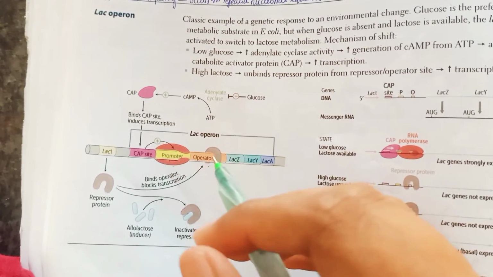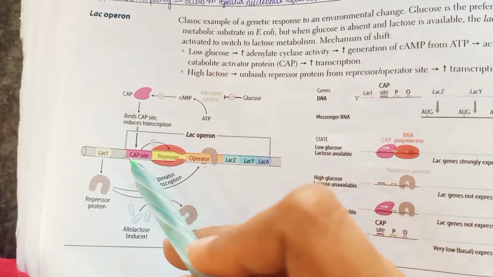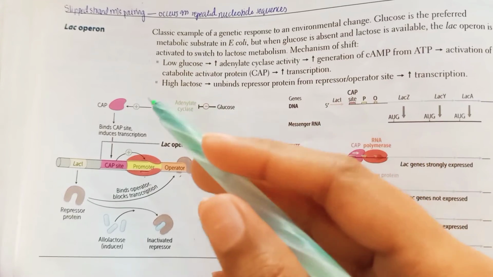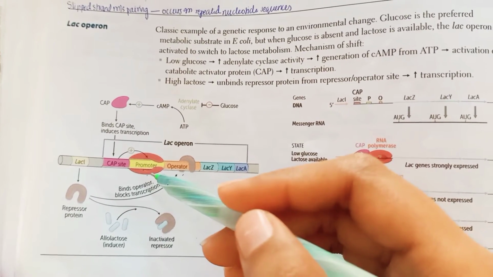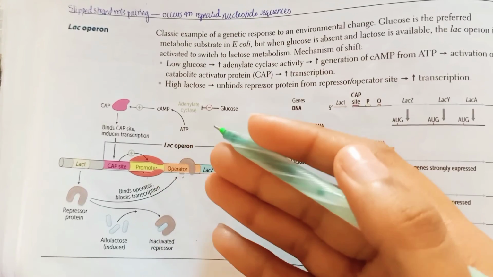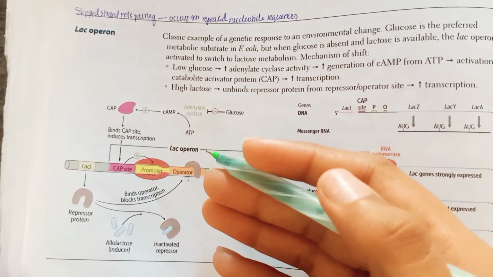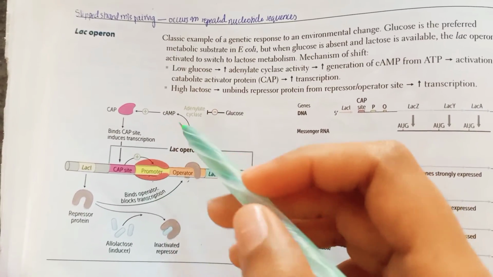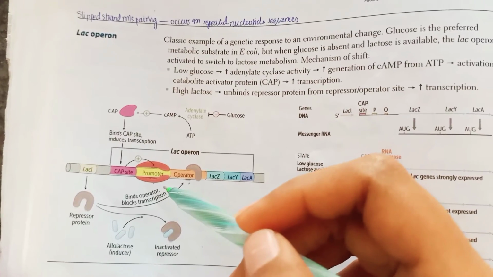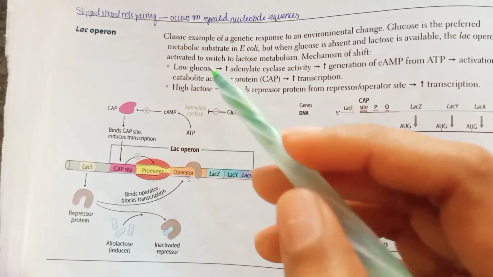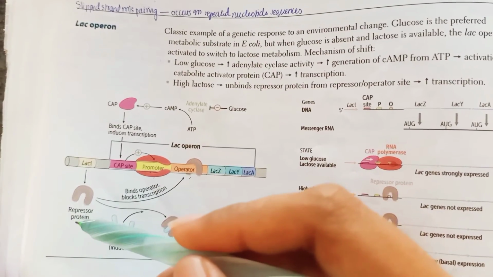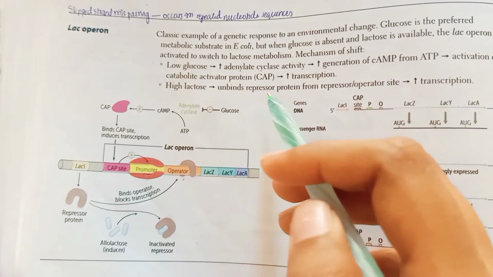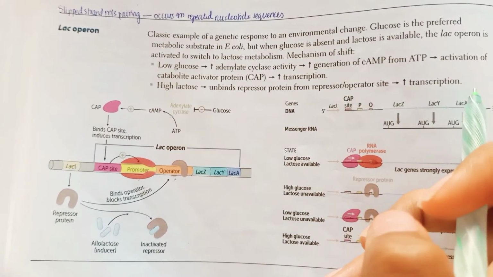So when transcription comes, you know this structure is called the lac operon. That is, when there is no glucose and whenever there is lactose, this process goes on. That is, the promoter region is activated and that will lead to transcription. So the transcription factor is activated whenever there is lactose. But if glucose is there, then this adenylyl cyclase will be inhibited and all this process will be inhibited. The repressor protein will be activated. But when lactose is present, the repressor protein will be inactivated. Okay, you can see here high lactose unbinds the repressor protein from the operator site and increases transcription.